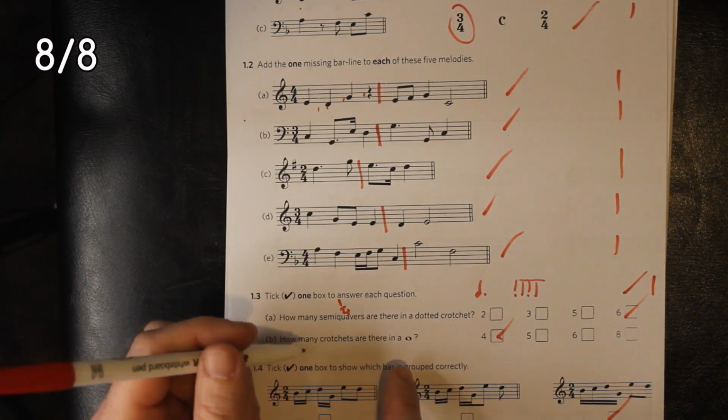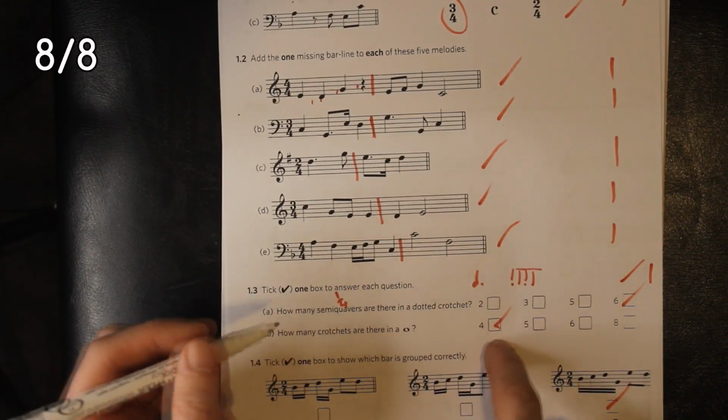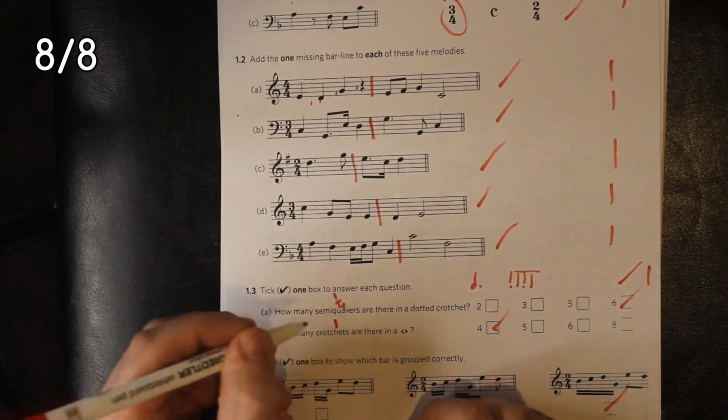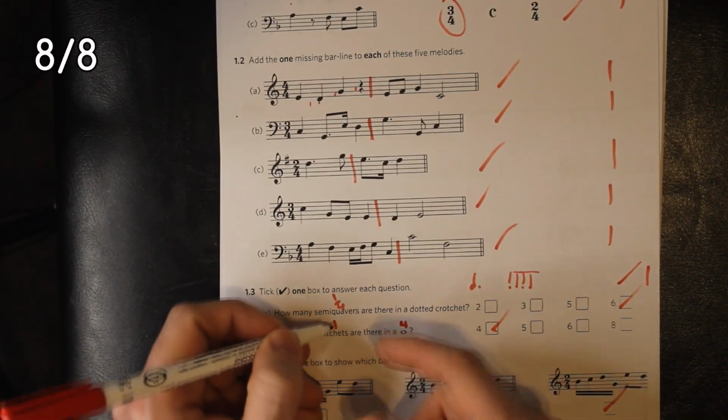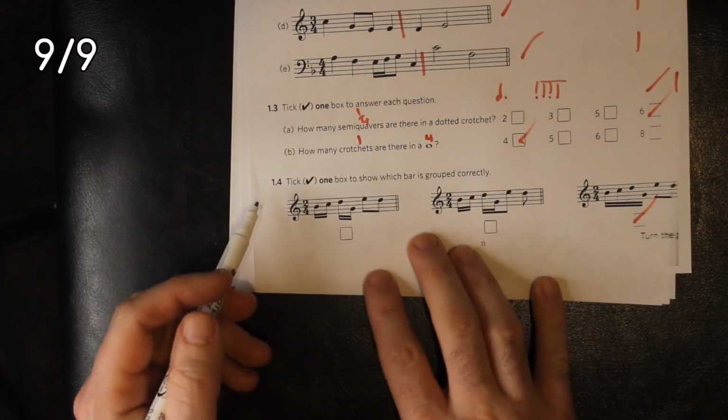Right, how many crotchets are there in a semibreve? Thankfully that was way easier, because that's just 4. A crotchet is worth 1, a semibreve is worth 4, so we can get 4 lots of 1 in there. I'm sure you know that one.